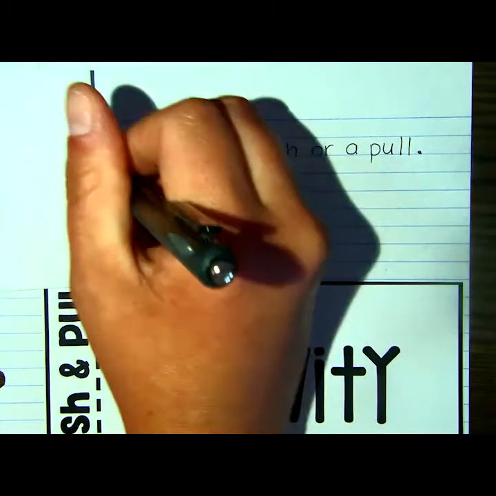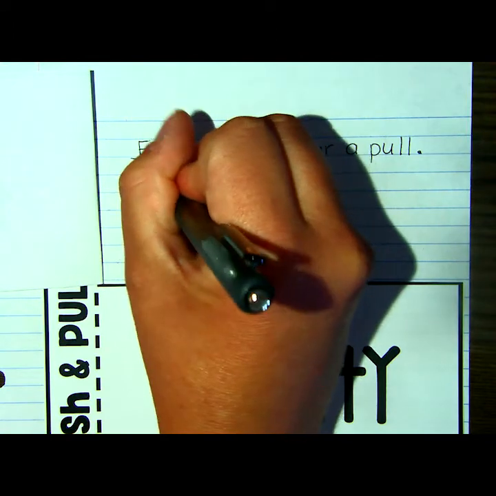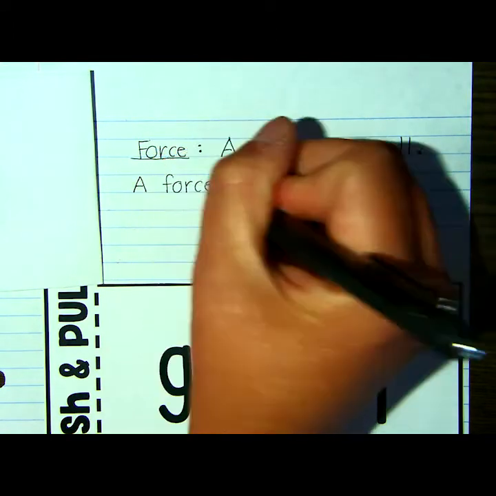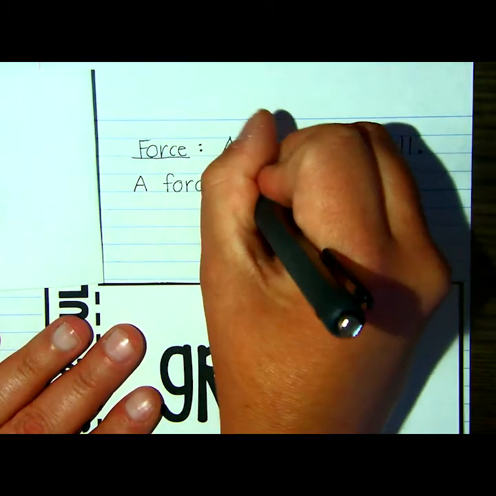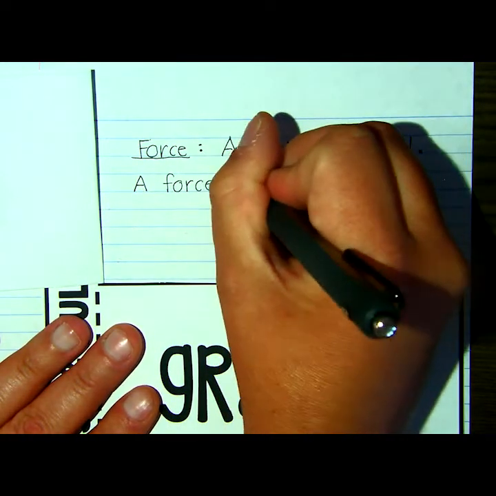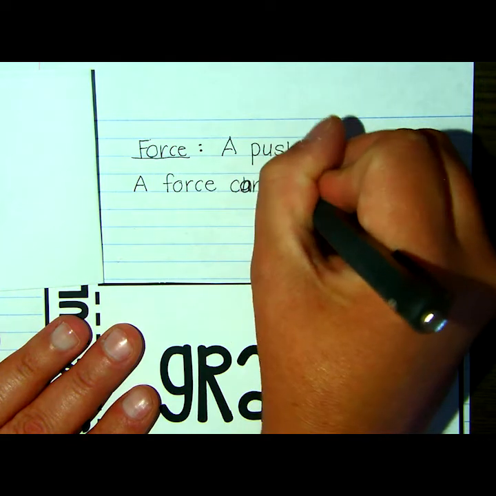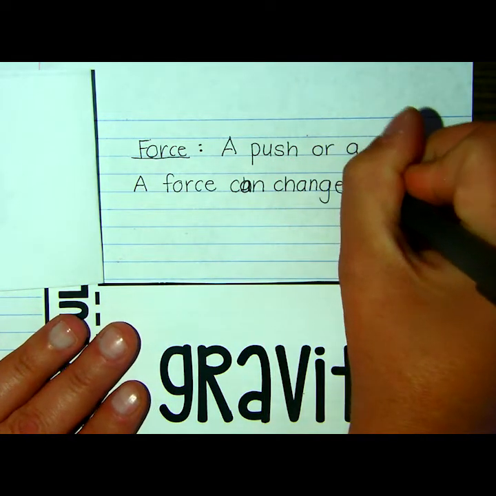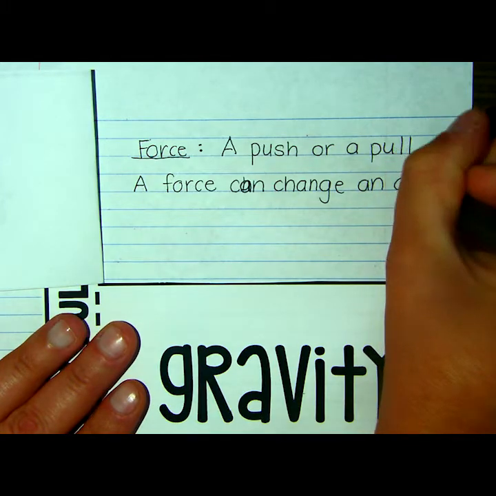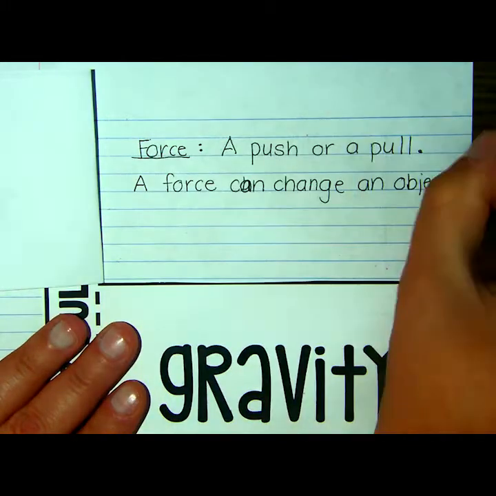What we also want to know is that a force can change an object's speed or direction.